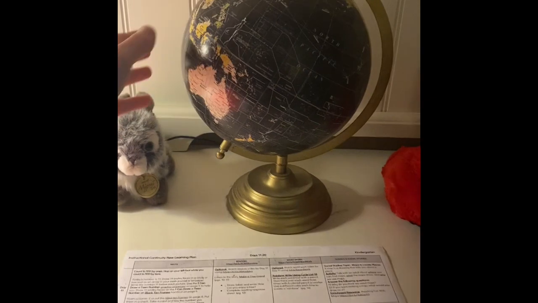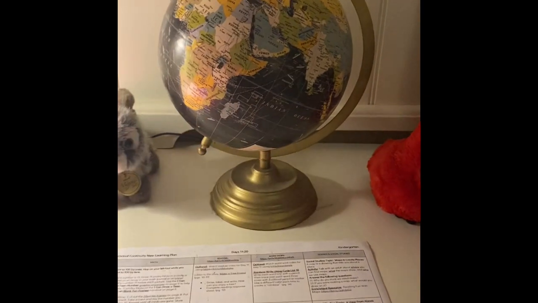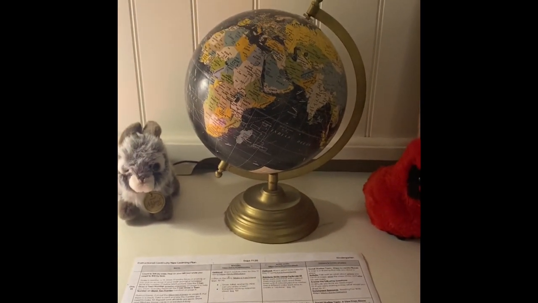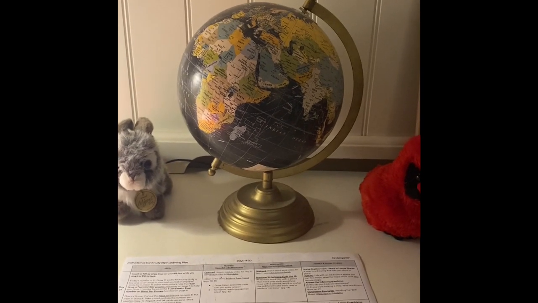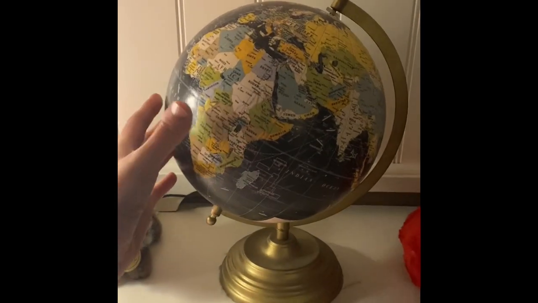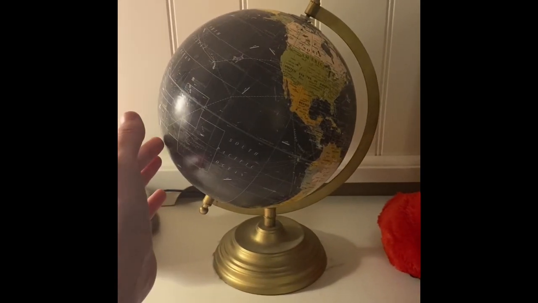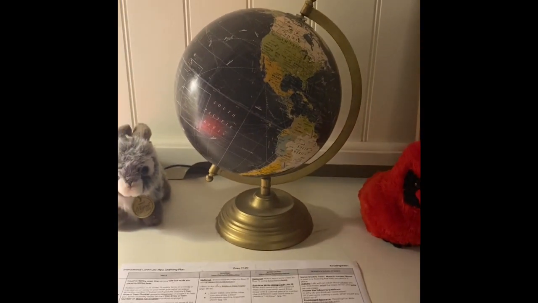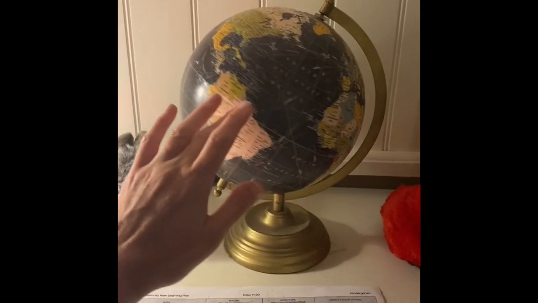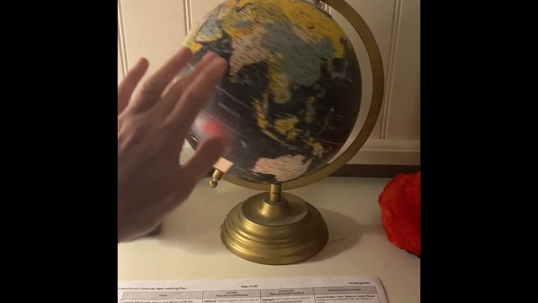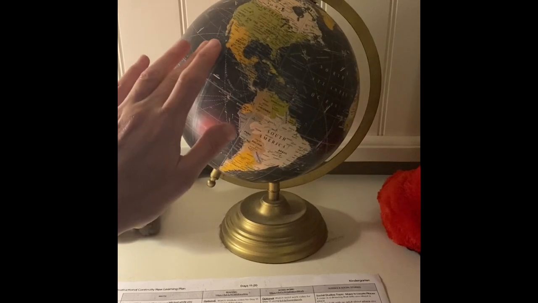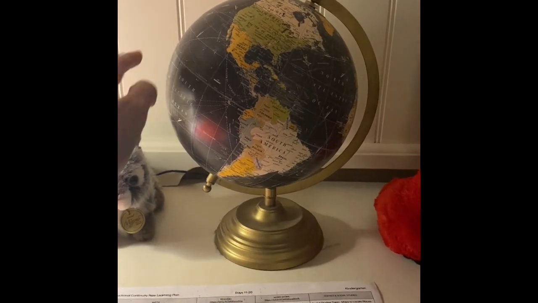All right, friends. We learned a little bit about globes, and I have a globe here that we are going to talk a little bit about. Now, this globe looks a lot different than the globe that we saw on the SciShow Kids. But they asked us a question. They said, where do you live on the globe? Does anyone know where we live?